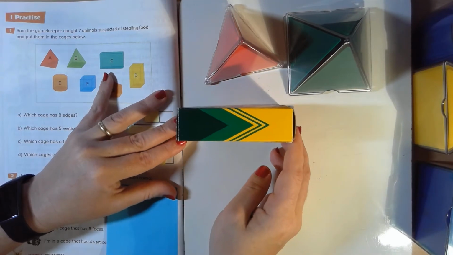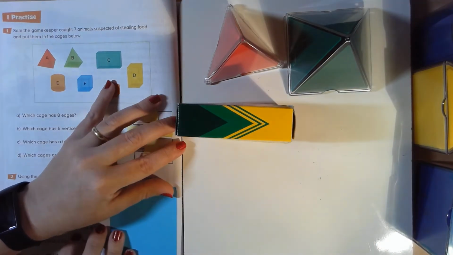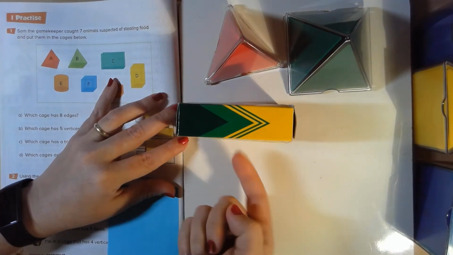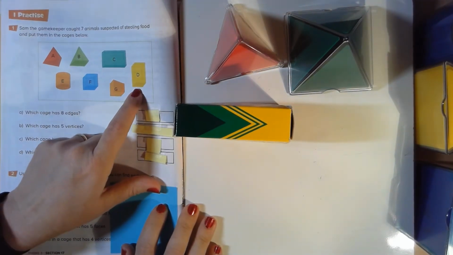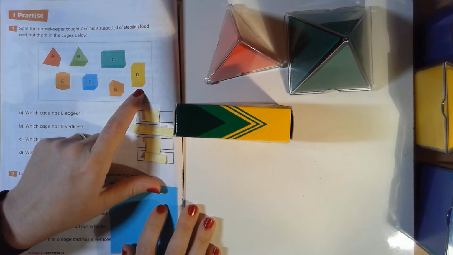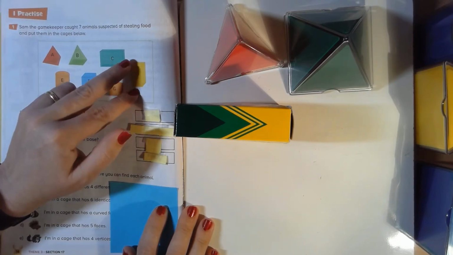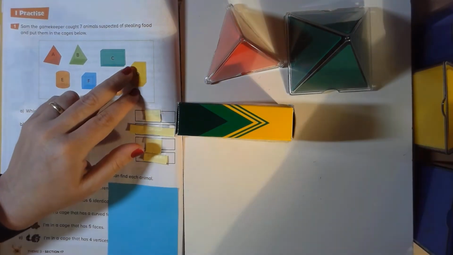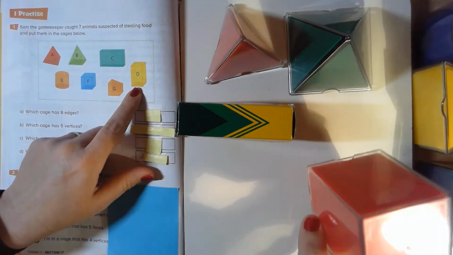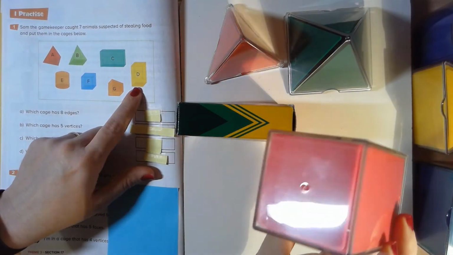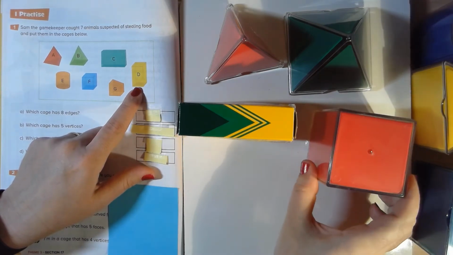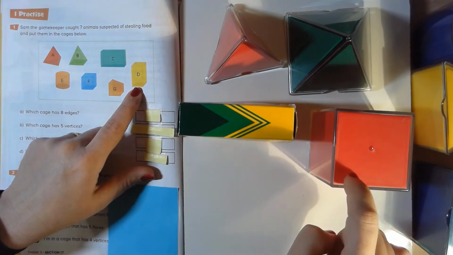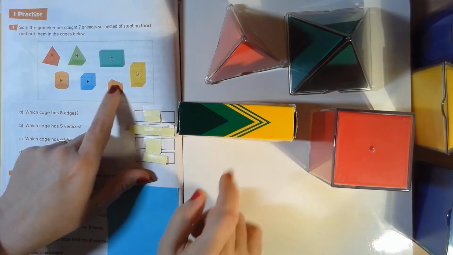So a rectangular prism. It has 2 bases that are rectangles. D has a square base, 2 square bases. So that is going to be also a prism. There you go. But the difference with this prism is that it has squares for its base and not rectangles.